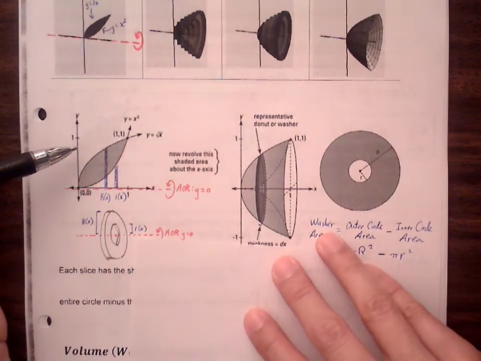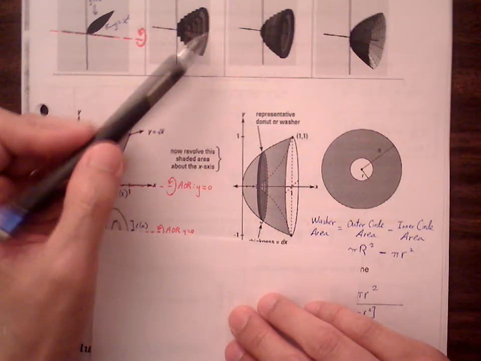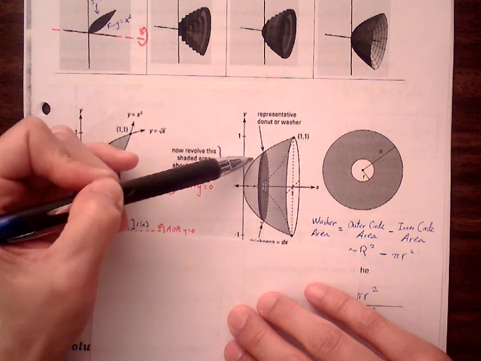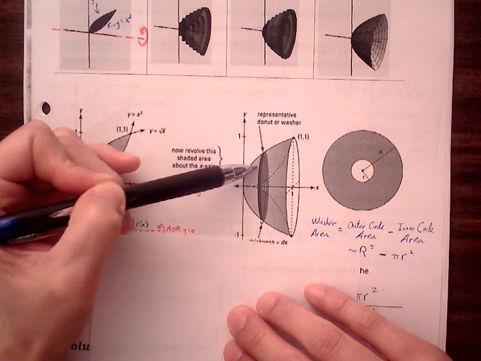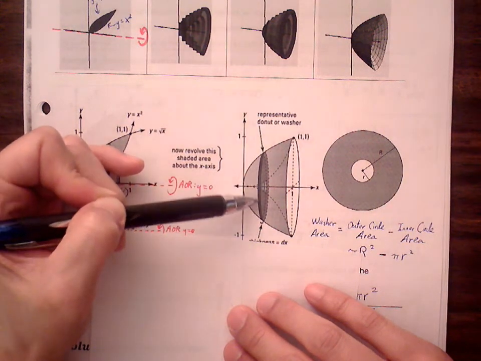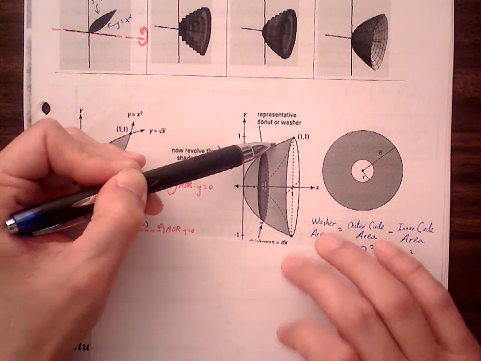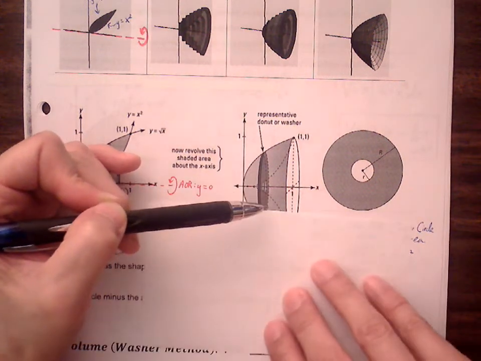So here's another picture of that representation. Imagine taking this bowl-shaped object and just taking one slice of it. Technically there's a hole here, we just don't see it. Any slice that you pick, there are going to be these circular rings with an outer radius and an inner hole, or inner radius.